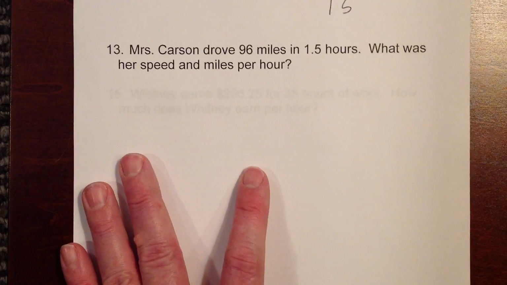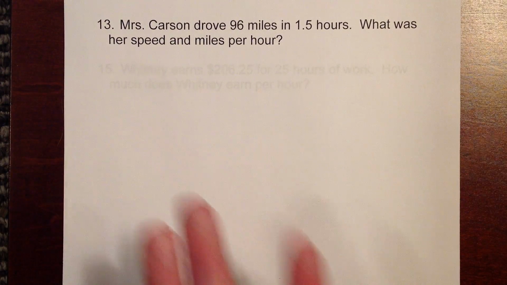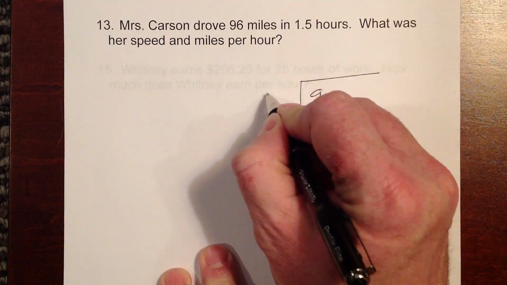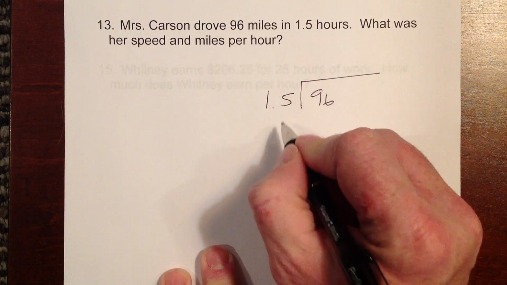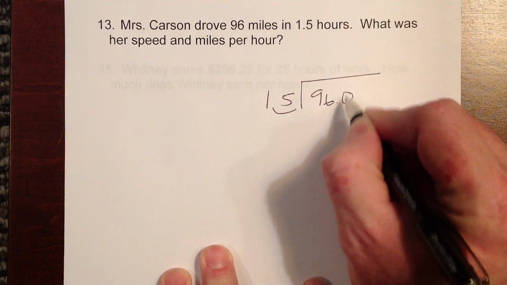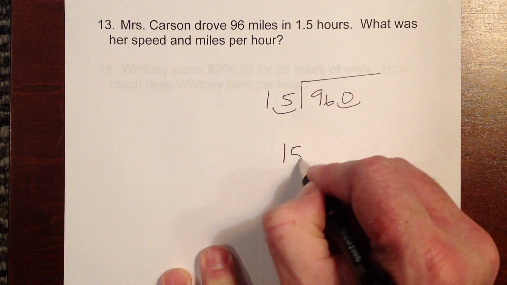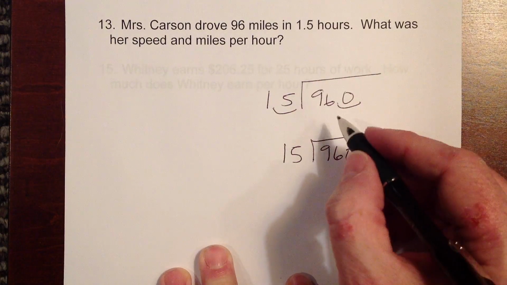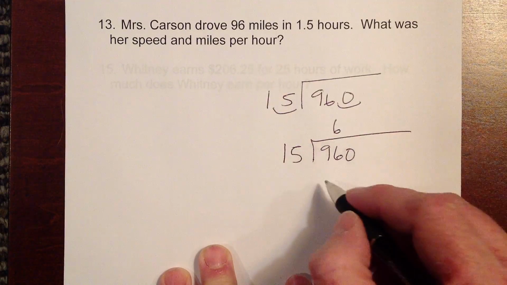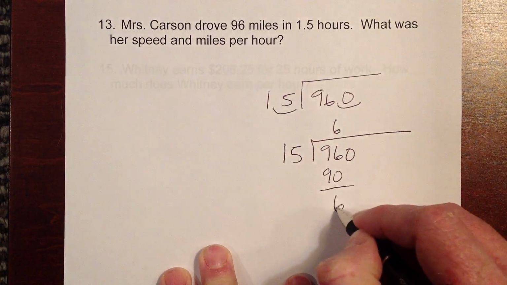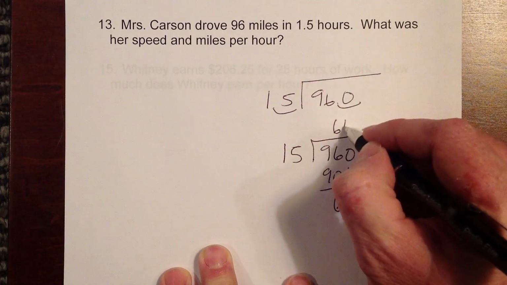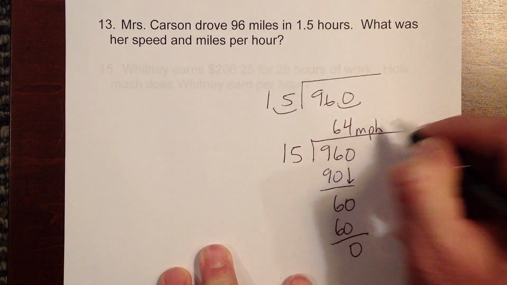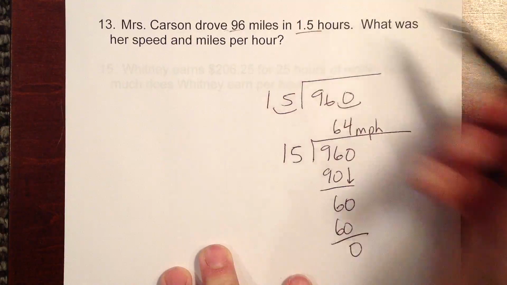Now, Mrs. Carson drove 96 miles in an hour and a half. What was her speed in miles per hour? We've gone over this several times, but we would put 96 in the house and 1.5 on the outside. But I'm going to have to move my decimal here so it becomes 15 into 960. This will go in here 6 times. This will be 90, with a remainder of 6, bring down my 0, 60, and this will go evenly at 64 miles per hour. So you simply divide that by that.